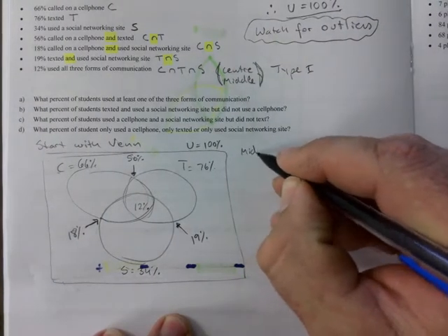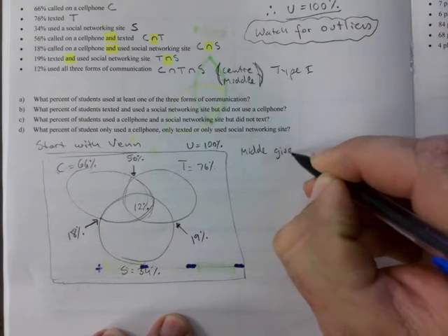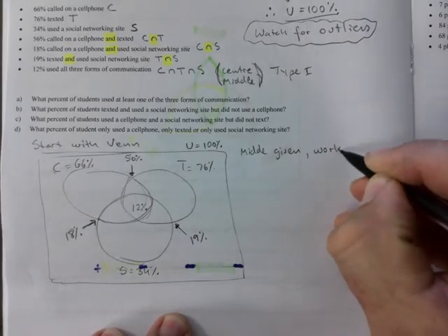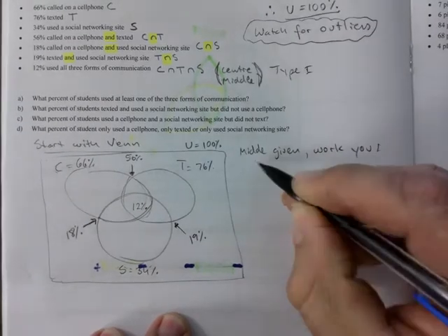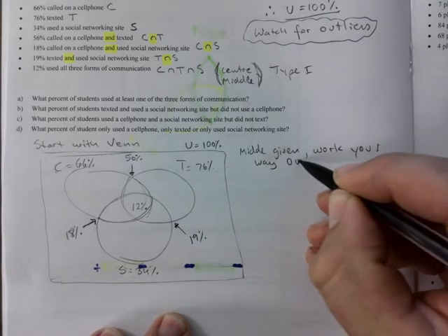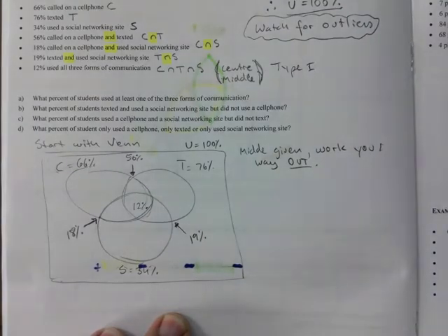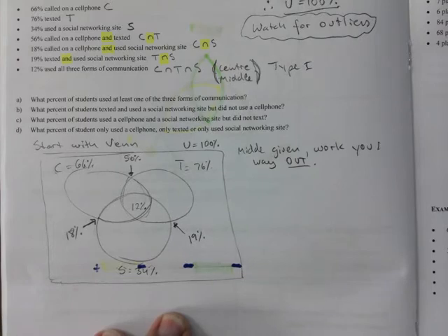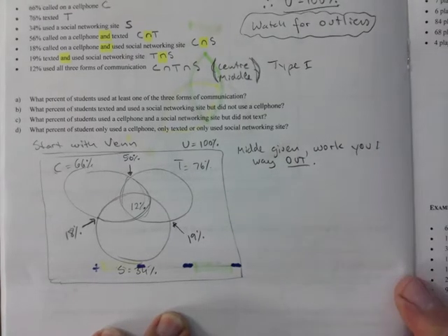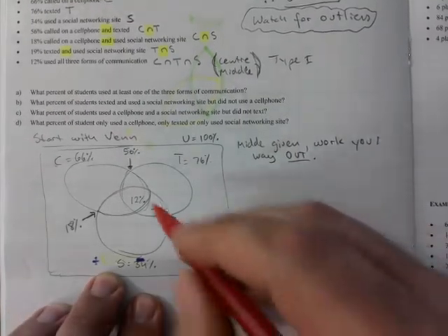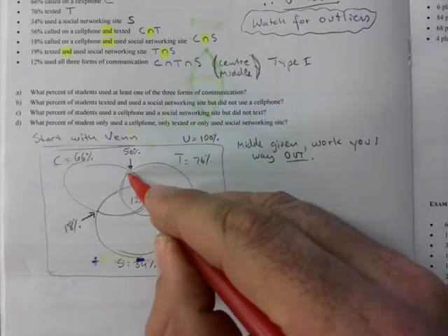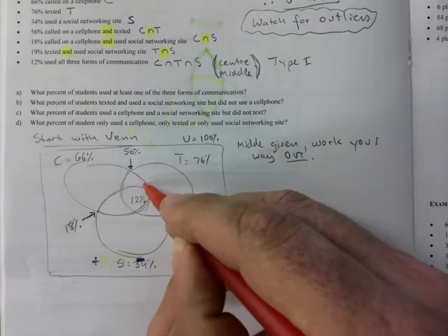Middle given. Work your way out. Okay. Very important. I can do this. I can do this. I can do this. Okay. So in here, how would you get this section right here? Just that little sliver.